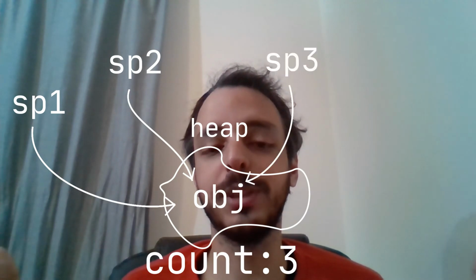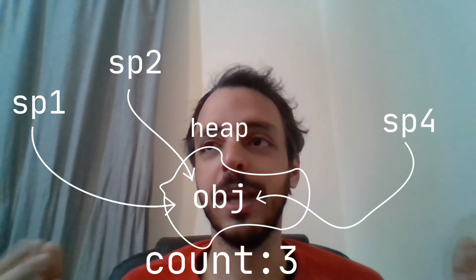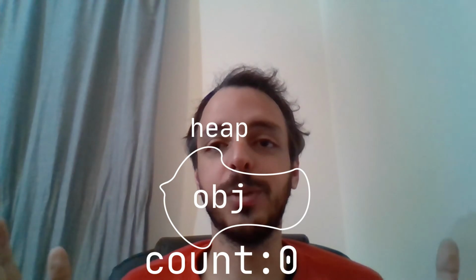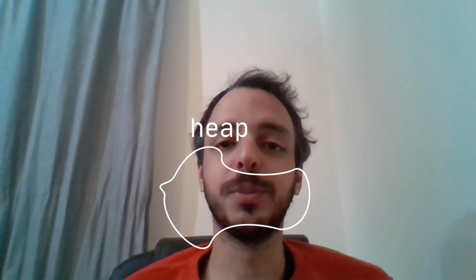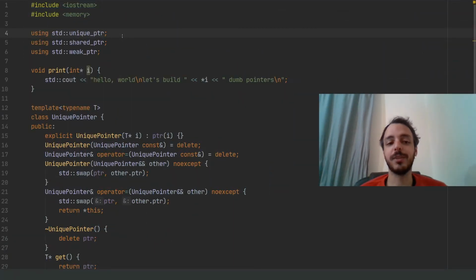So we want exactly one delete for that object. So what we can do is we keep a count of how many pointers are pointing to that object. And when that count reaches 0, meaning no one is pointing at that object, we call delete. Let's try to build that today, and I came up with a name for it. It's pretty original. I will call it shared pointer. We will base the implementation of our shared pointer on the implementation that we've already done for the unique pointer. So we'll just copy and paste it for now, and then we'll edit it.